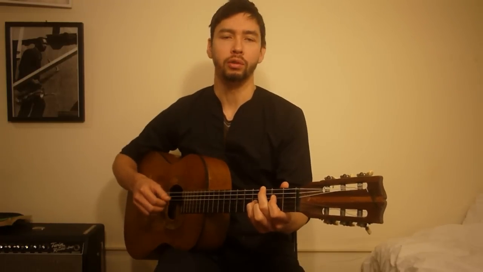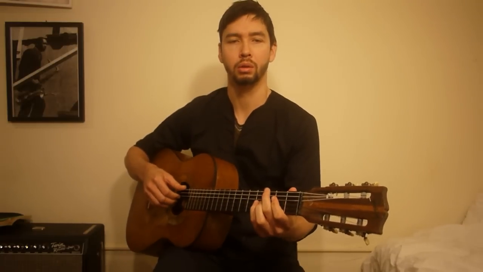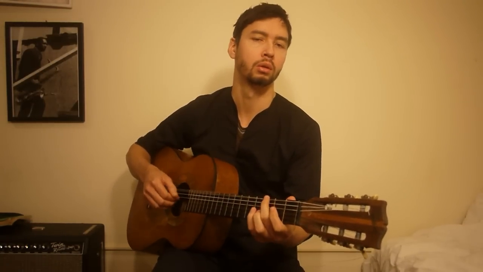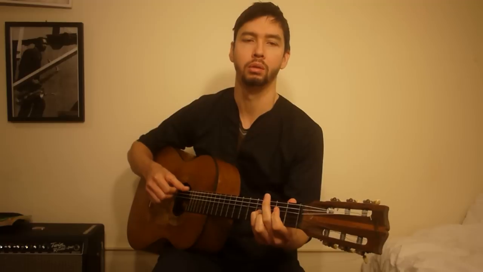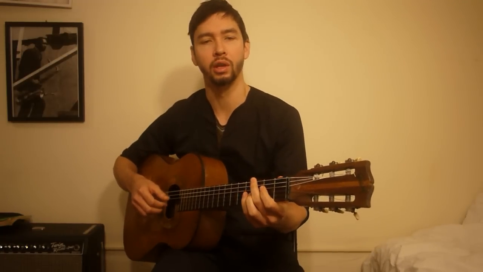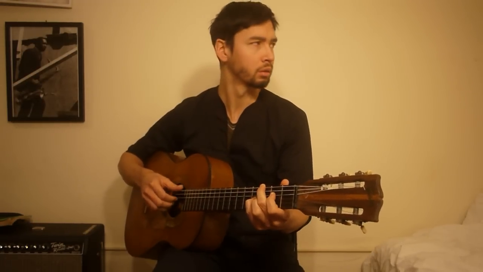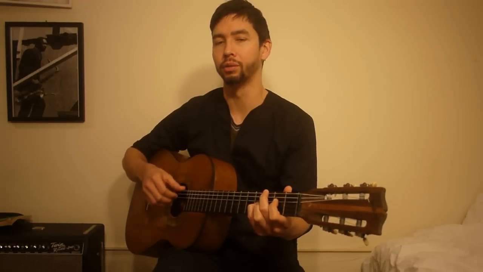Against 4. Triplets and 4s. Now 4 against 5. Sixteenth notes grouped in 5s.